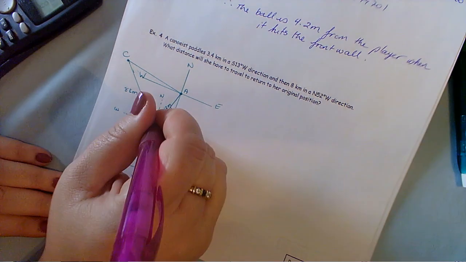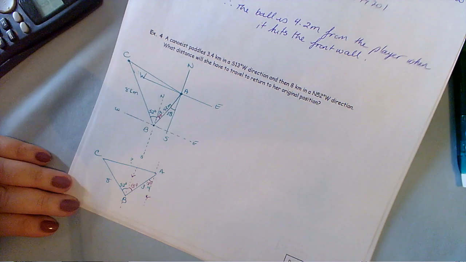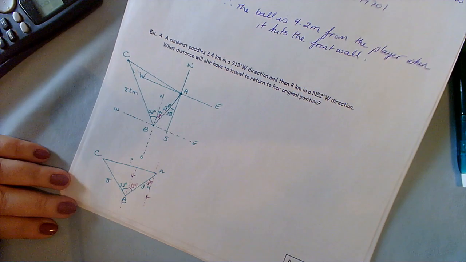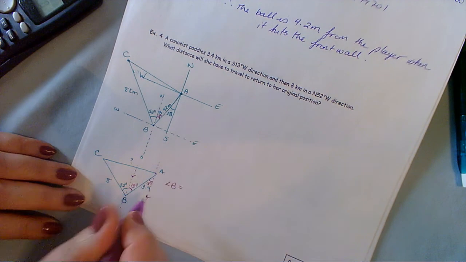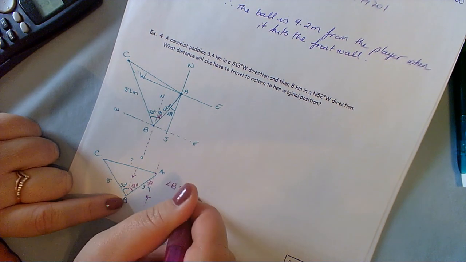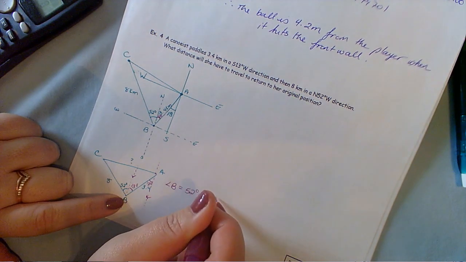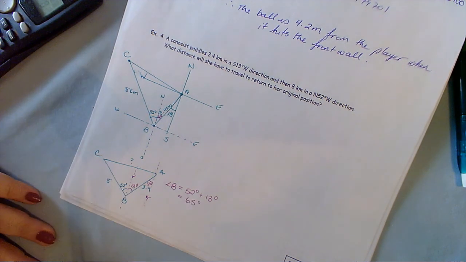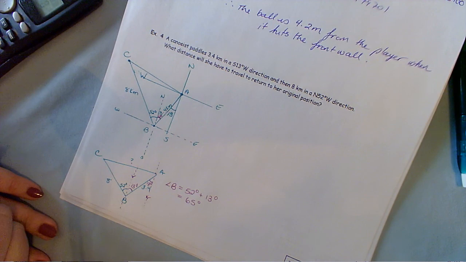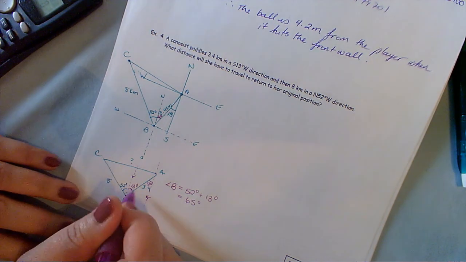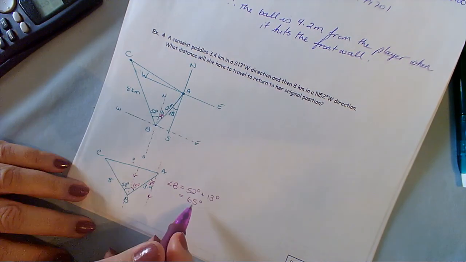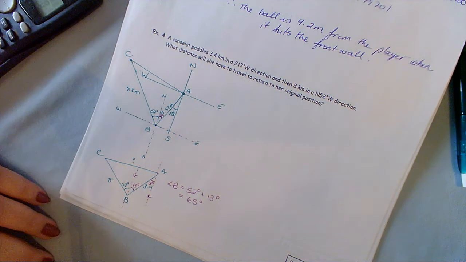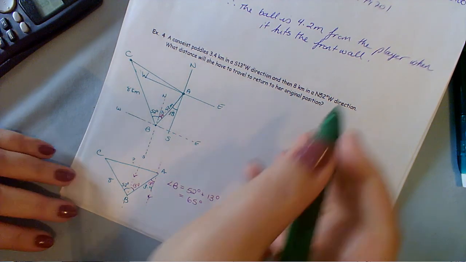So this part here is 13 degrees. That means angle B, the total angle B, is 52 degrees plus 13 degrees, which is a total of 65 degrees. So that whole thing is 65 degrees, which now allows us to use it for side angle side to set up for cosine law.